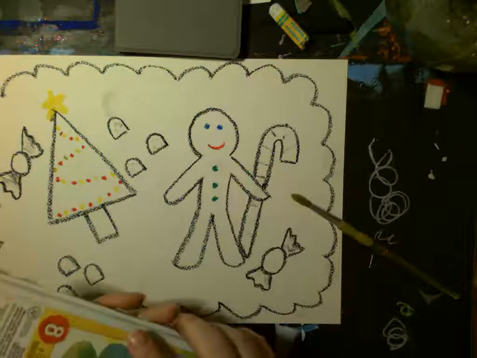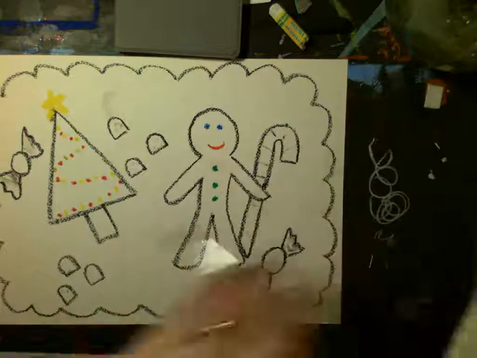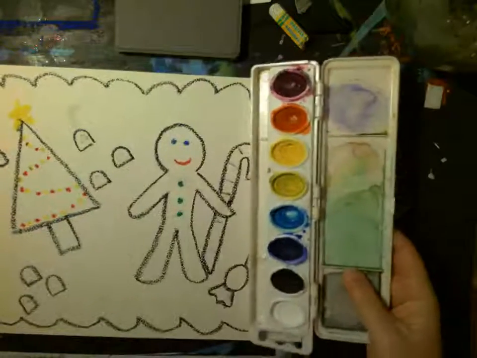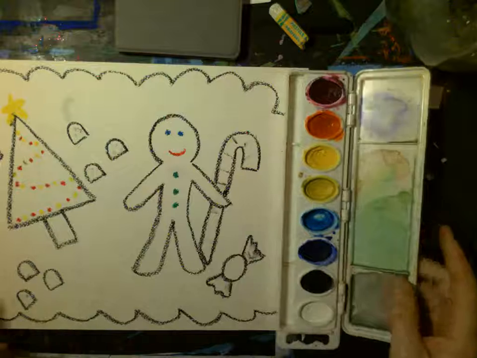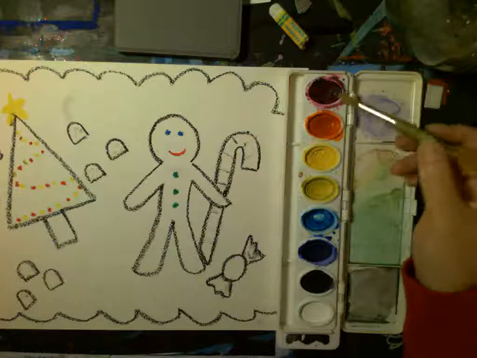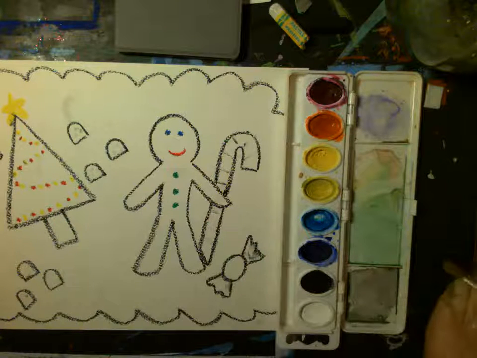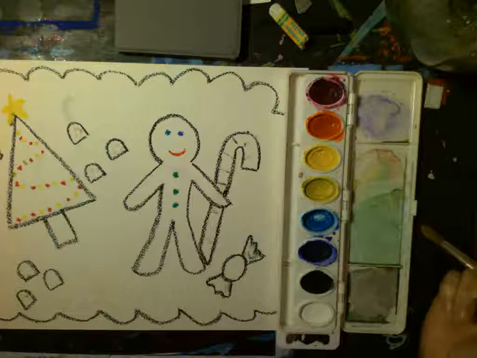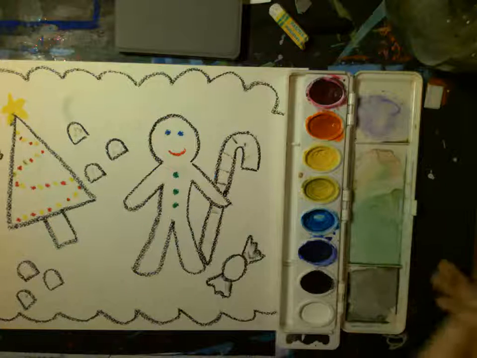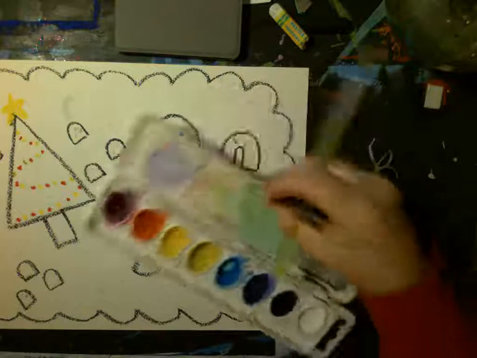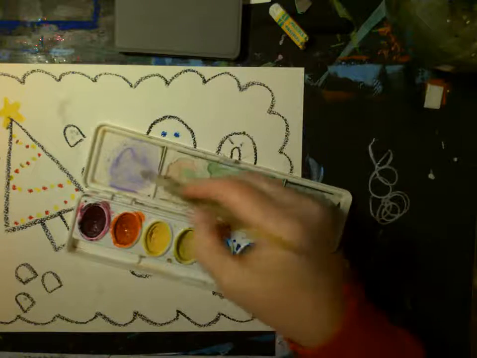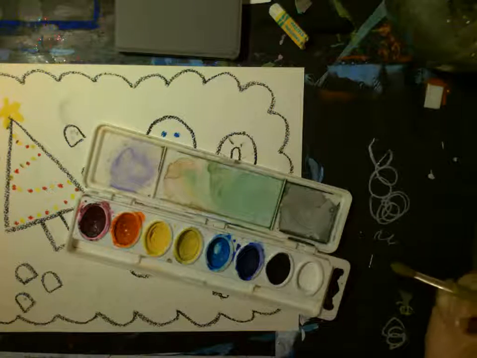Now I'm going to get out my watercolor paints. My watercolor paints are called a mixing tray. So as you can see, it doesn't have the regular rainbow of colors, and that's because you get to mix the colors. You can see in my lid that I've been mixing colors in my lid.